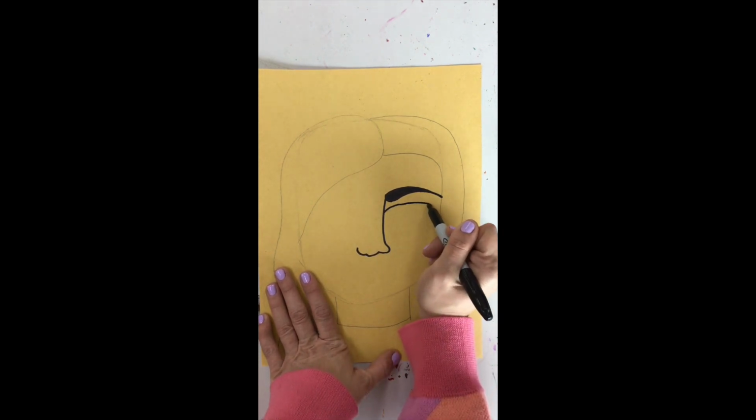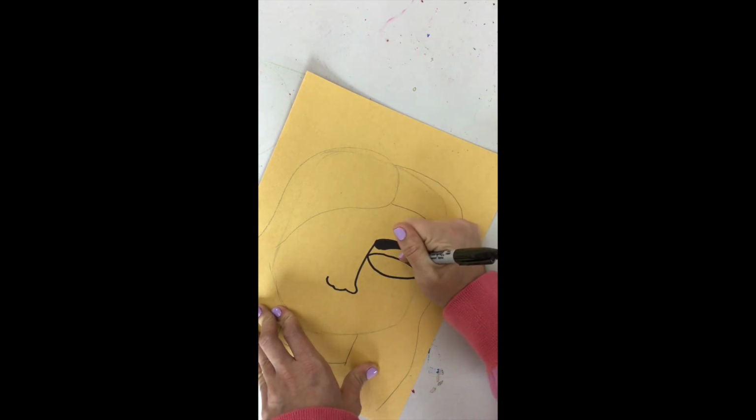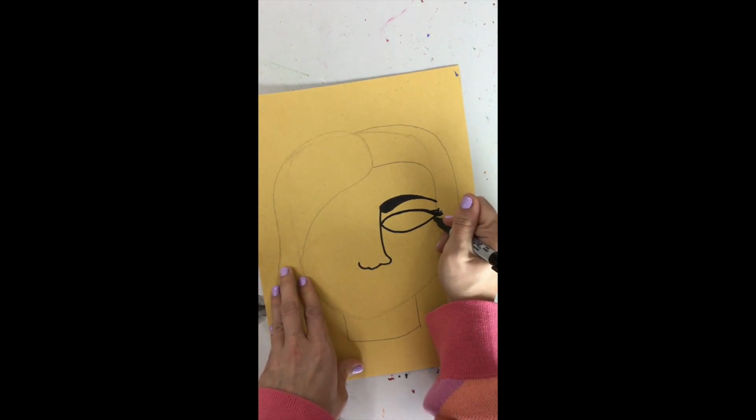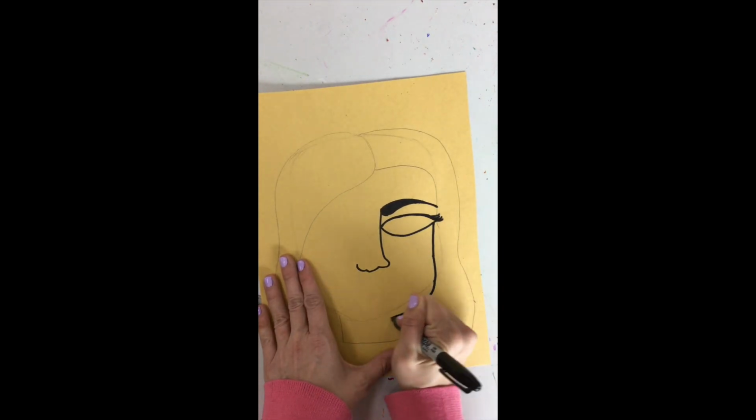The artist Natalie O creates large eyes in her portrait. So I'm going to draw a large eye from the bridge of the nose all the way to the outside of the face. When she draws her face underneath the eye, take your pen and just go slightly inward before you start drawing the face.